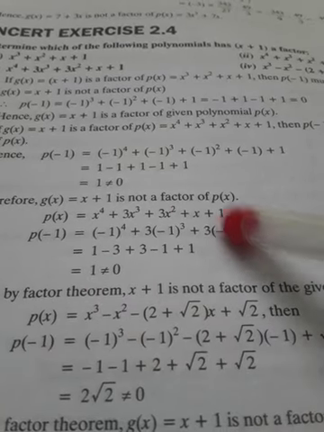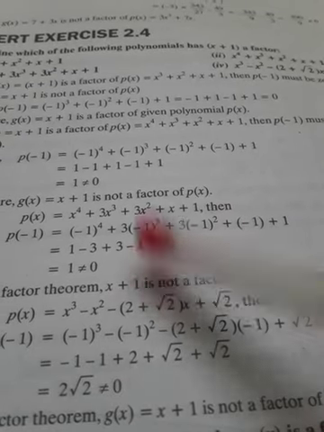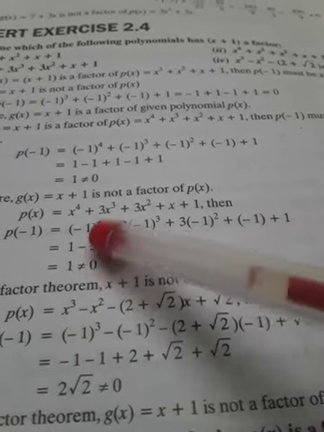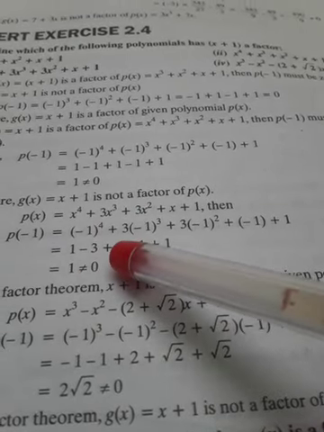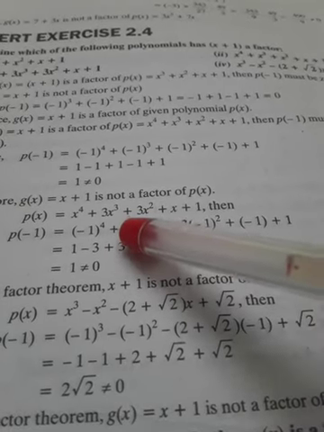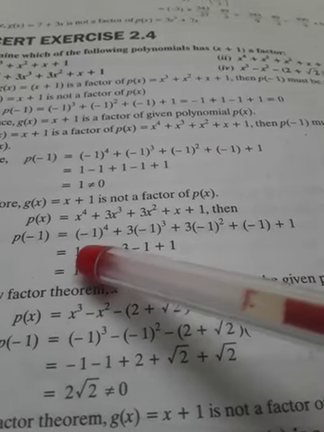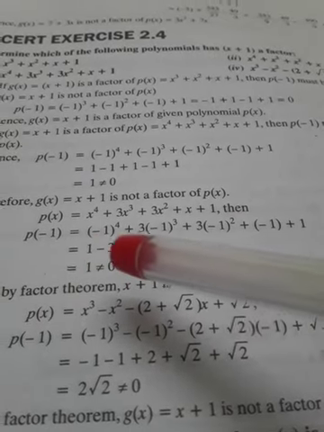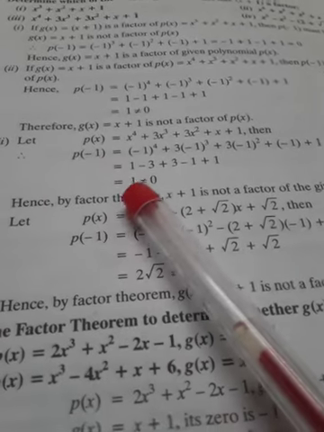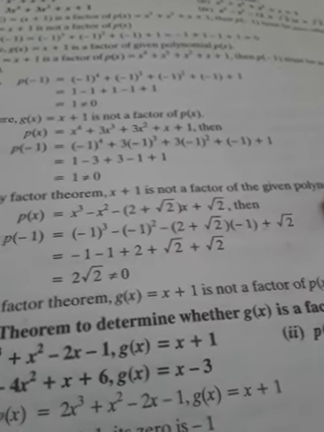Then negative 1 square is positive 1. 1 into 3, 3. Then positive into negative, negative 1. Then plus 1. So minus 3 and plus 3 we can cut because they are a number and its additive inverse. Their sum will be 0. Then the last negative 1 and positive 1 can be cut because they also like that. Then which is remain here? 1 is remain. So here p of negative 1 is 1. It is not equal 0. That means what? X plus 1 is not the factor of given polynomial.